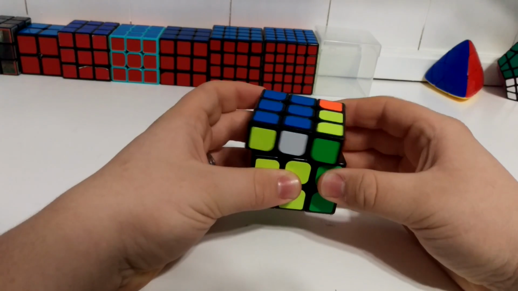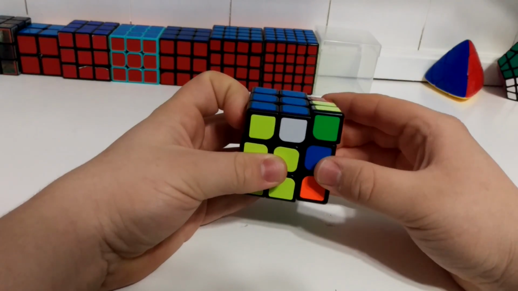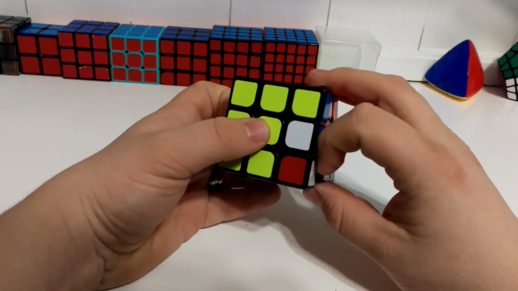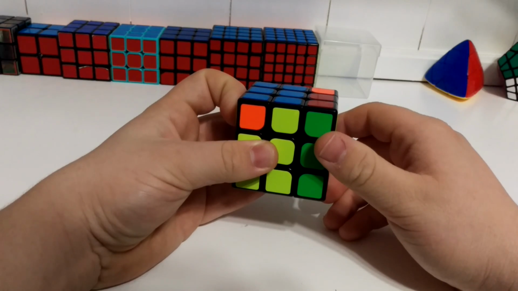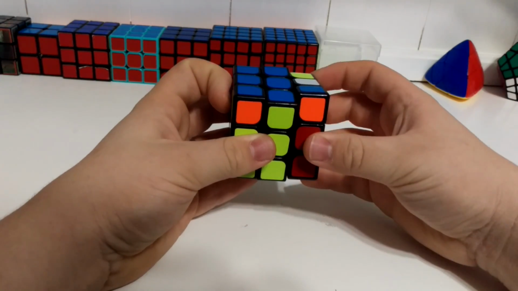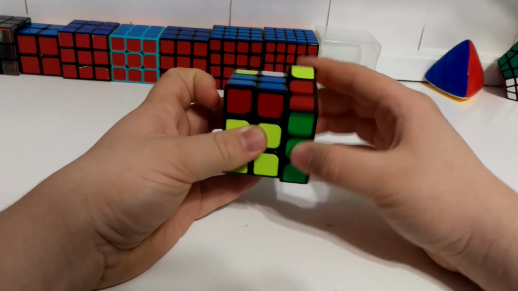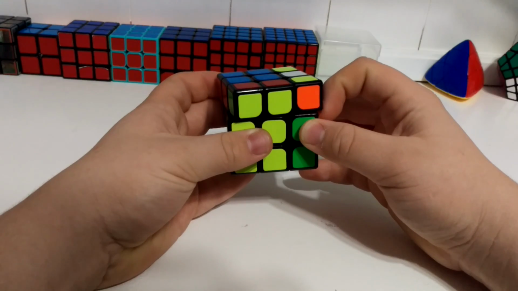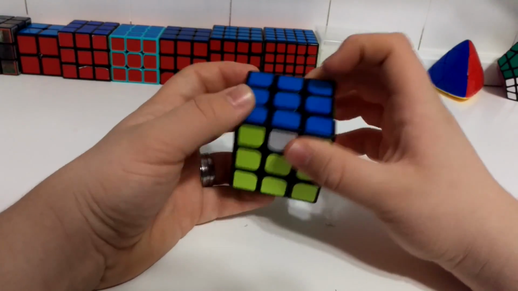Right, up, right inverse, up inverse, right inverse, front, right 2, up inverse, right inverse, up inverse, right, up, right inverse, front inverse.